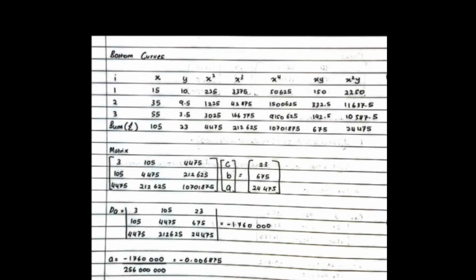Okay, Assalamualaikum. Now I'm going to explain the bottom curve. For the bottom curve, the points we got are 55, 35, 9.5, and 55, 3.5.